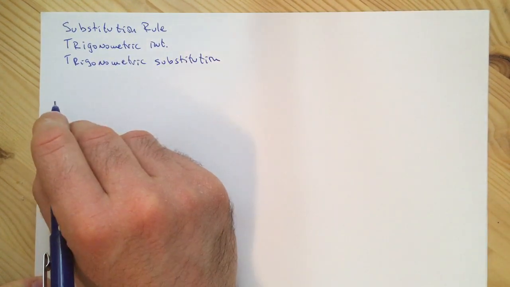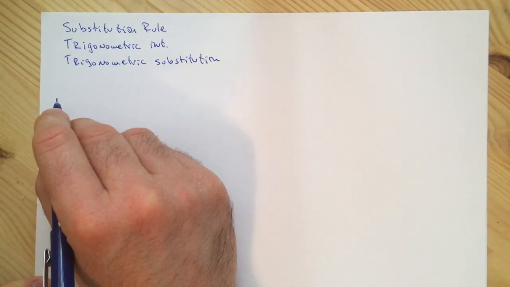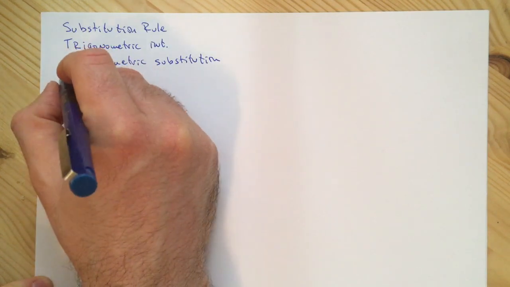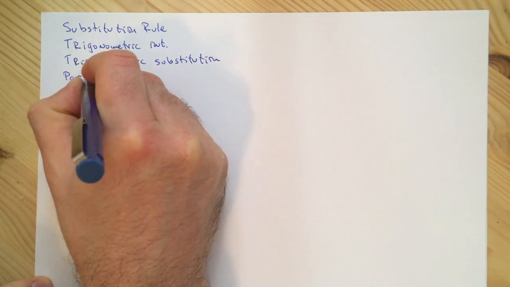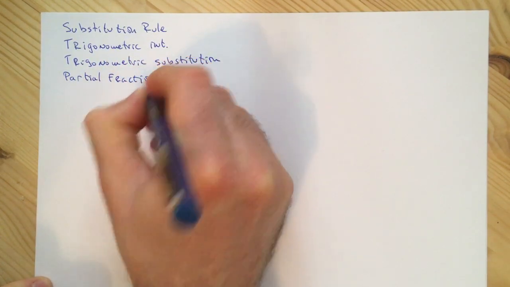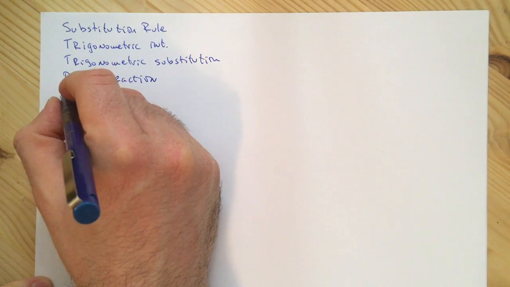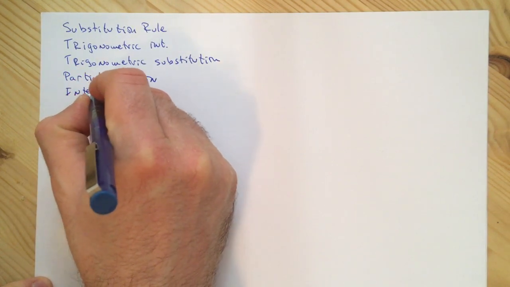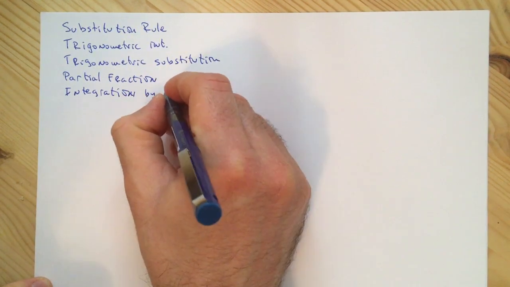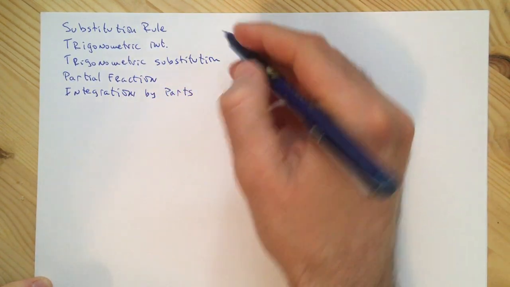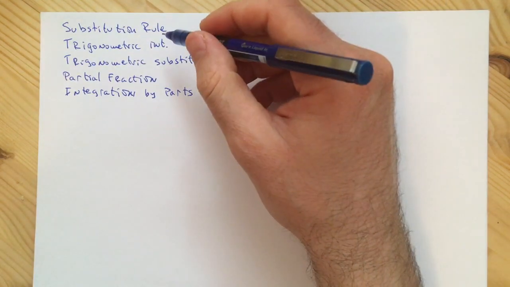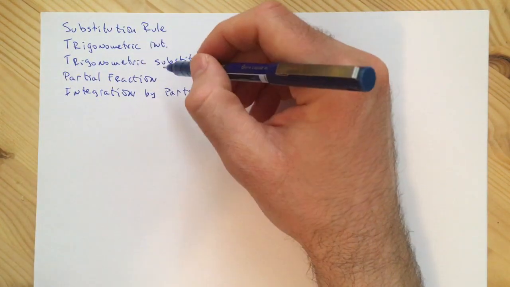We learned how to integrate rational functions by partial fractions. And then we learned the integration by parts, right? So this list of techniques that we learned, you should have the picture of this list in your head.